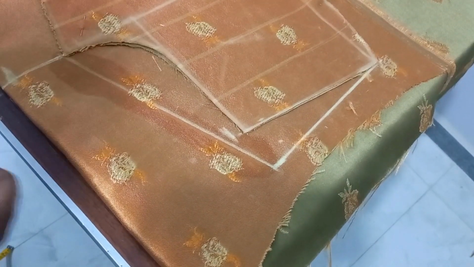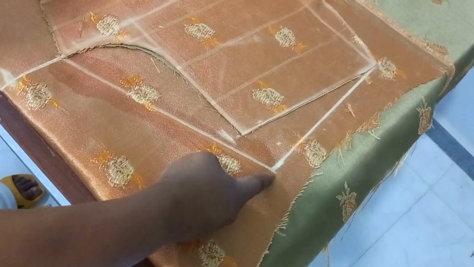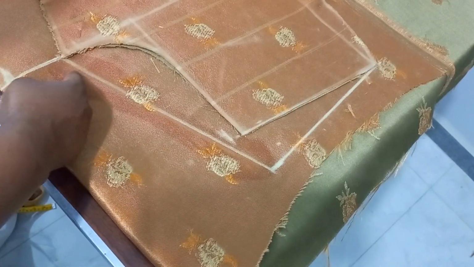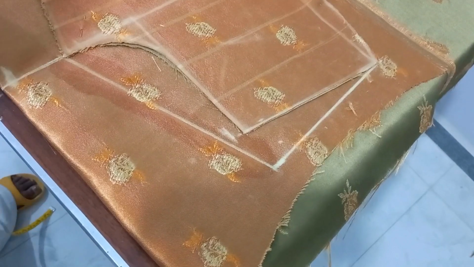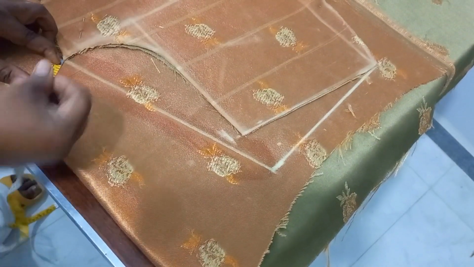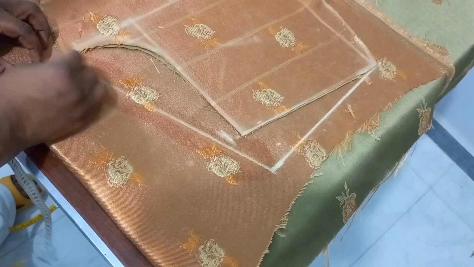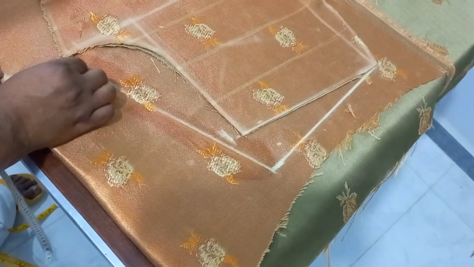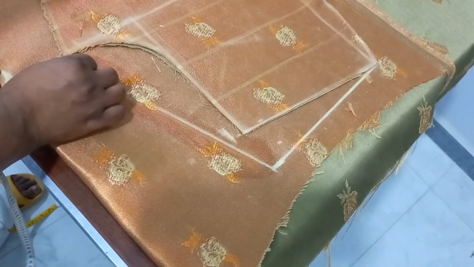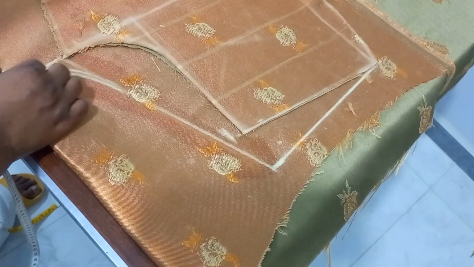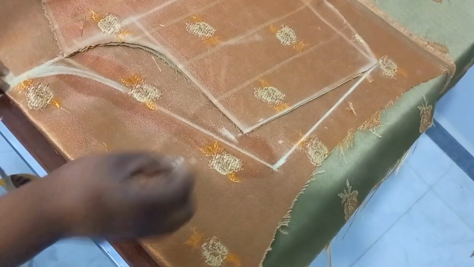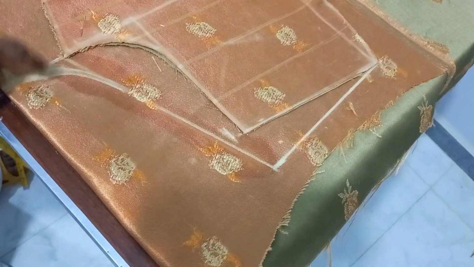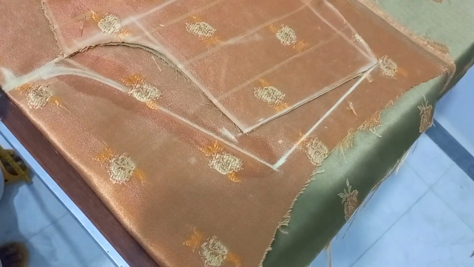You see that? So now for our back flap, you just shape it to this side, half an inch. Then you shape it this way. Do you see that? That will be for our back flap. Then we'll connect.